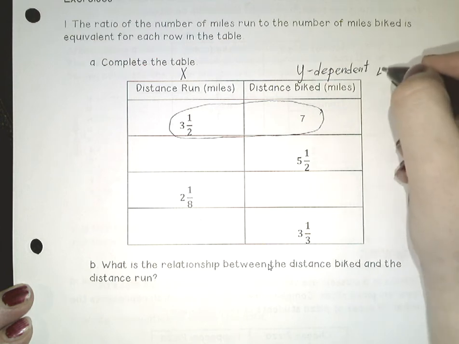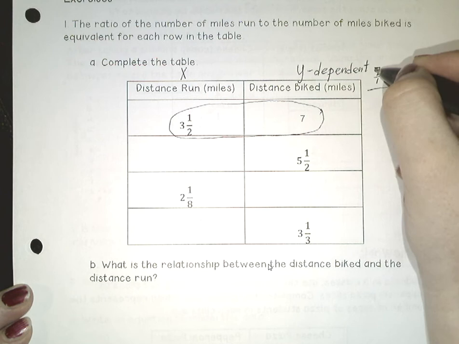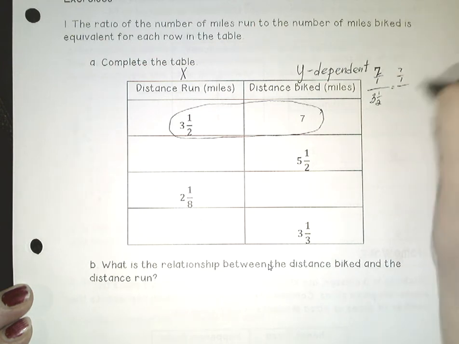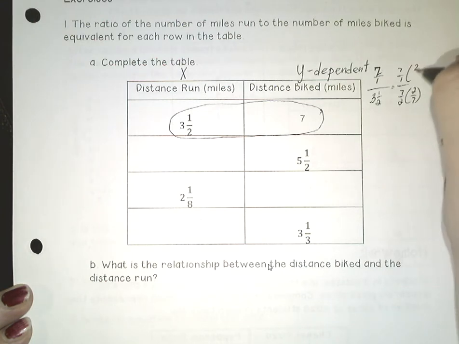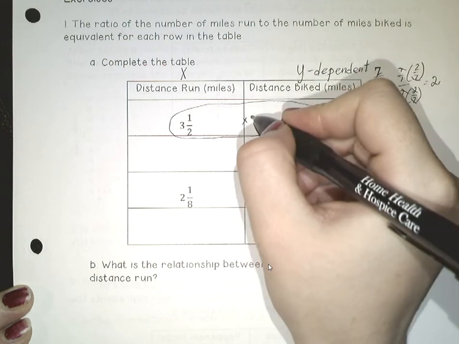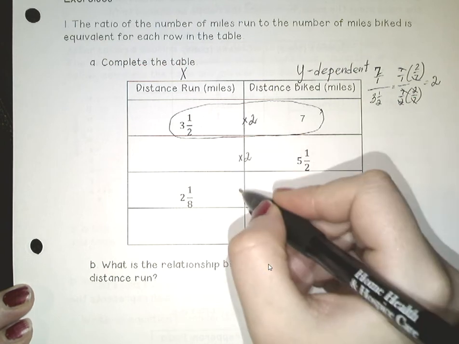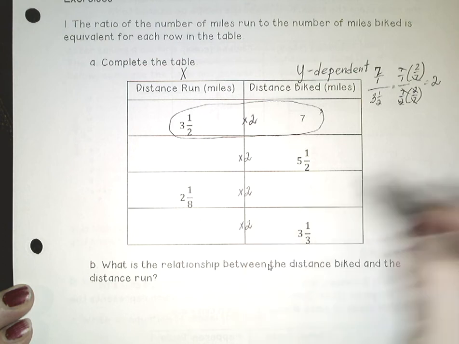And when I divide 7 over 1 by 3 and 1/2, which is 7 over 1 divided by 7/2, which we multiply by 2/7, the reciprocal, and simplify this 7 and 2 in the denominator and this 7 and 7 in the numerator, I will get 2. So that's a way to find the unit rate. However, if you know that 3.5 times 2 is 7, that was a lot easier. That would have been a lot easier for you. So if I know that this is times 2 and I know that it's proportional, I'm going to use that 2 unit rate for all of my rows here.